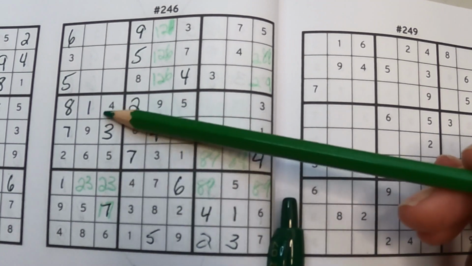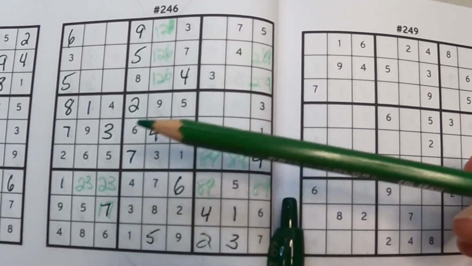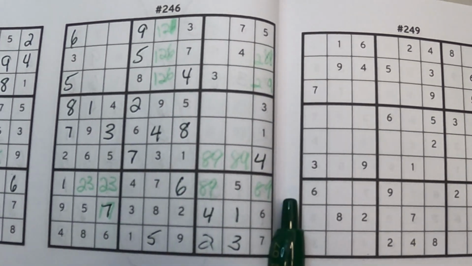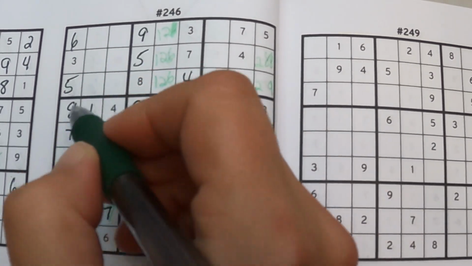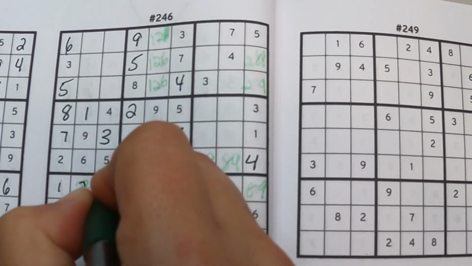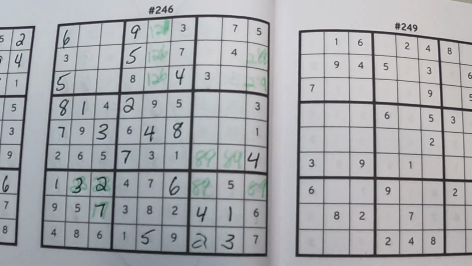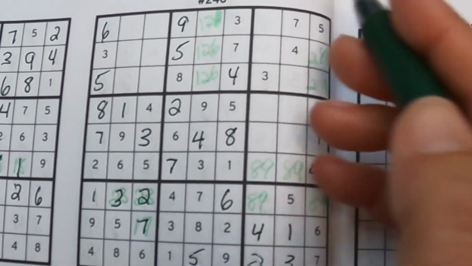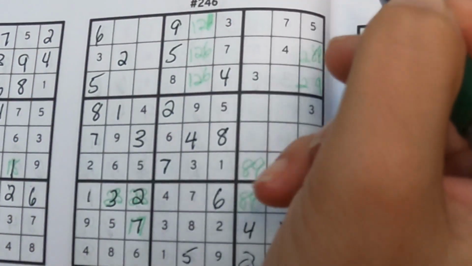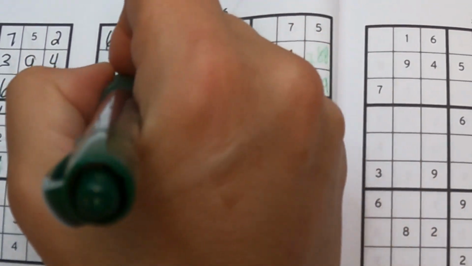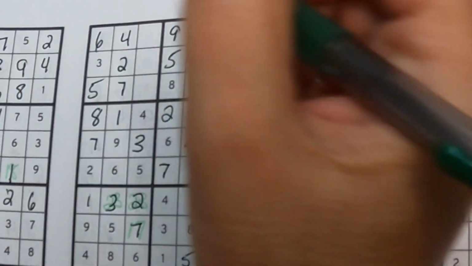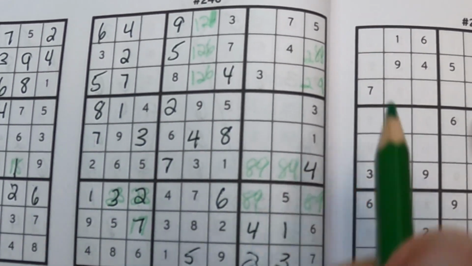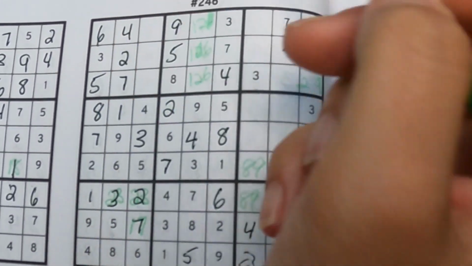For this column, we're missing 2, 3, 4, and 7. We've got a 3 covering all 3 of these boxes, so that makes this our 3 and our 2. We've got a 4 and a 7 here, so that makes this our 2. A 4 here makes this our 7 and 4. And we can get rid of this 2.